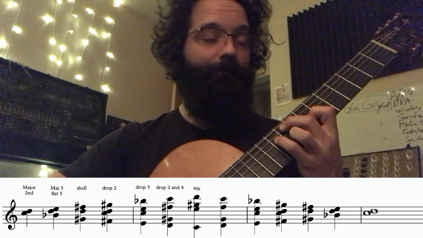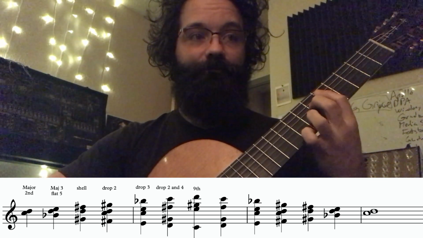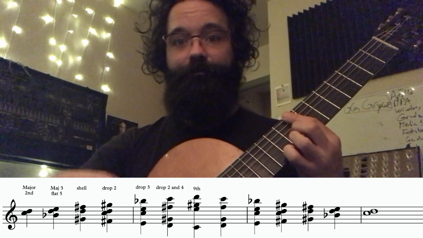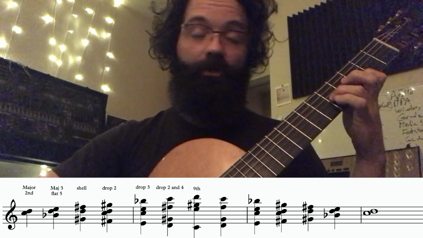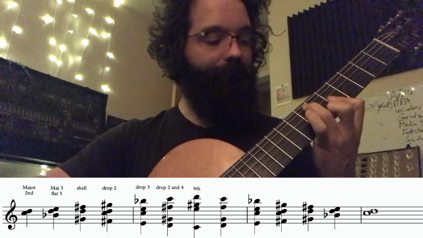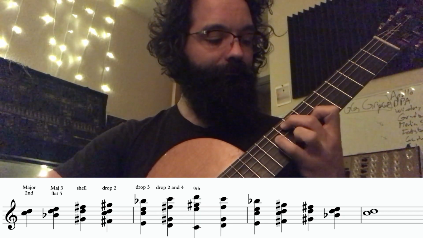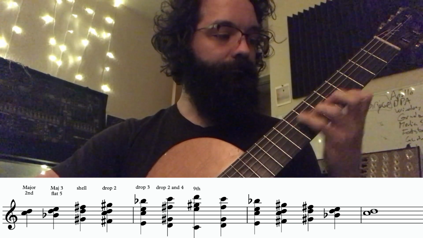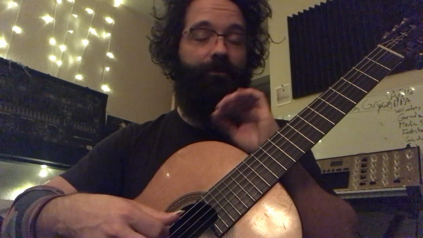So then I go out. This is a drop 3, and then I go out to a drop 2 and 4, and then I go out to ninth. So ninth separated by an octave, because I started at a second. So then I go back, and then like that. So it's pretty neat. Those are the 2 elevators.